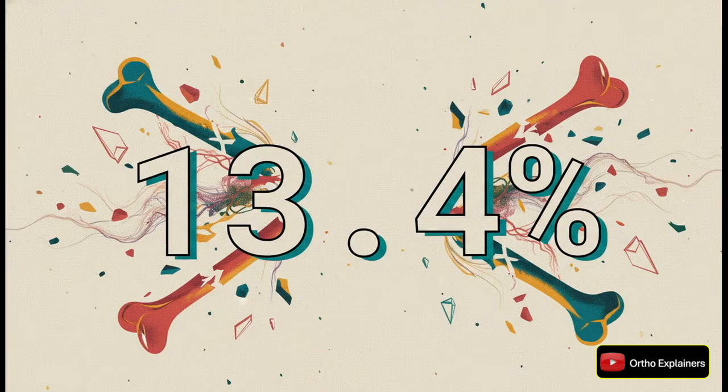Okay, let's start with a number that should really get our attention. 13.4%. That's the minimum estimated one-year mortality rate for these fractures. And many studies actually put it much higher. This really drives home the point that we're not just fixing a bone. This is a life-altering, systemic event for our patients. That reality has to be front and center in every decision we make from the moment they hit the door.